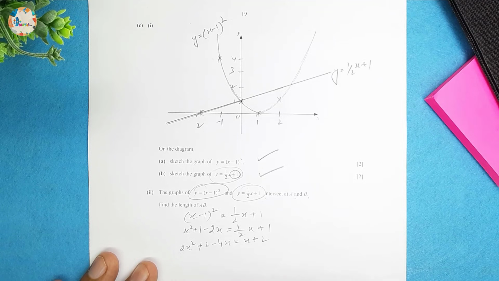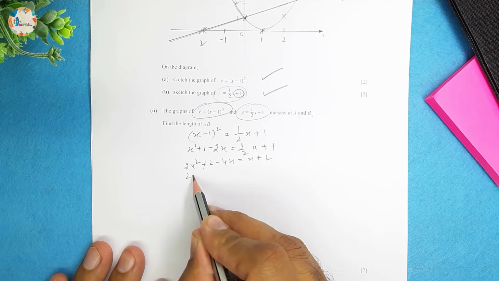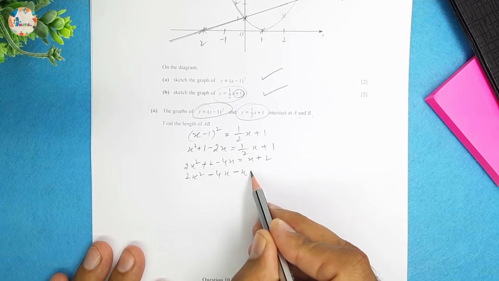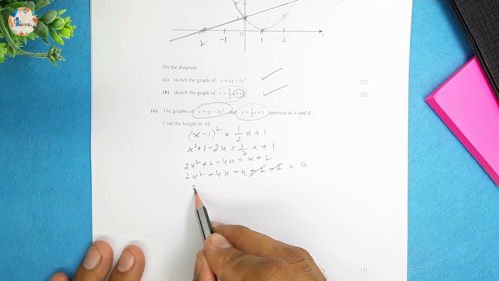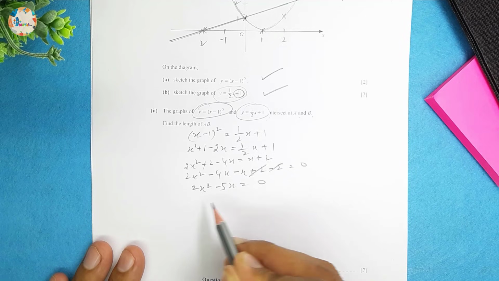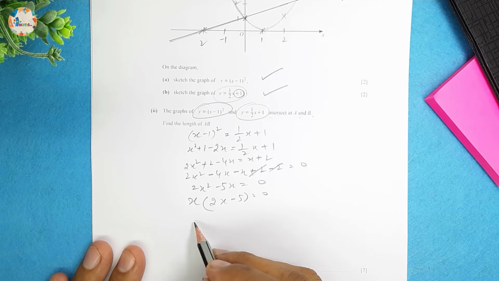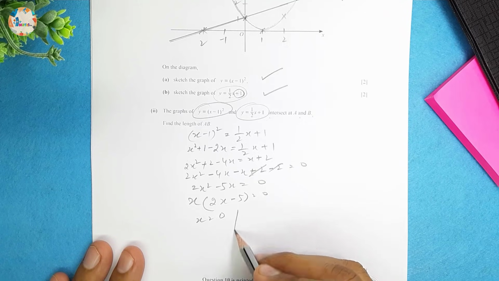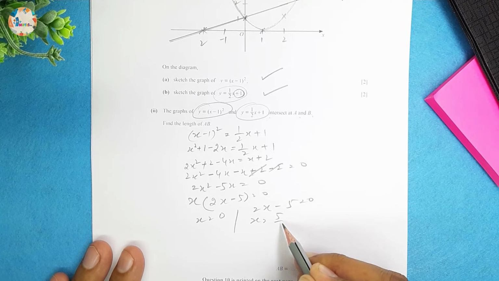And now we can shift this also to this side, and this will be 2x squared minus 4x minus x, and plus 2 minus 2 is equal to 0. These two will be cancelled, so this will be 2x squared minus 5x is equal to 0. So we can take x common, so inside will be 2x minus 5 is equal to 0. So x will be equal to 0, and the other will be 2x minus 5 is equal to 0. So x is equal to 5 by 2.